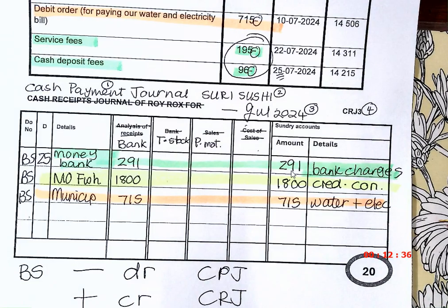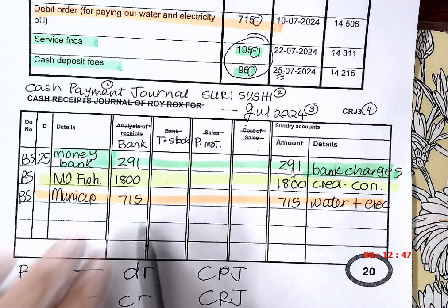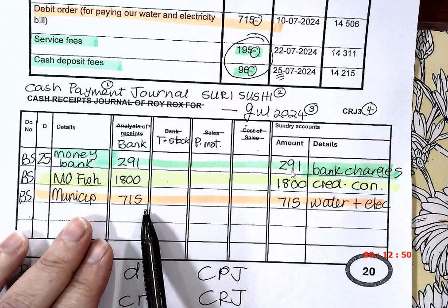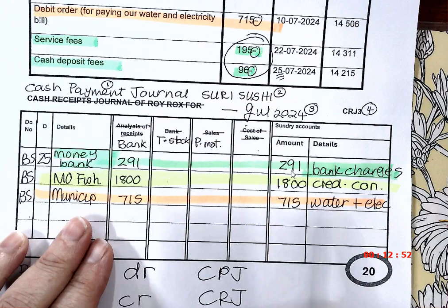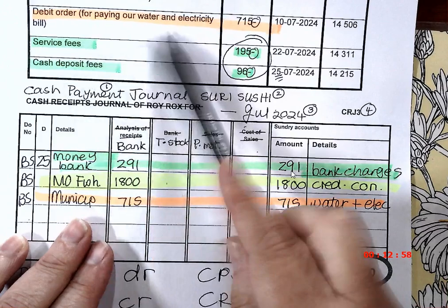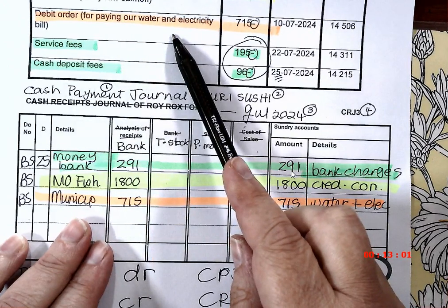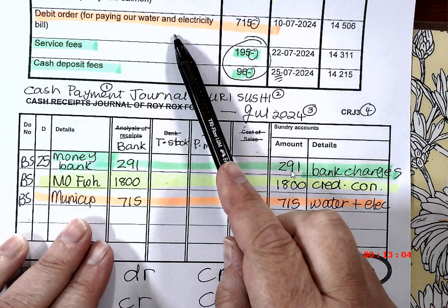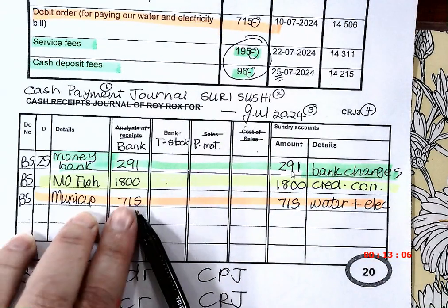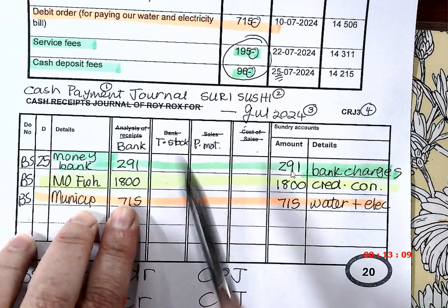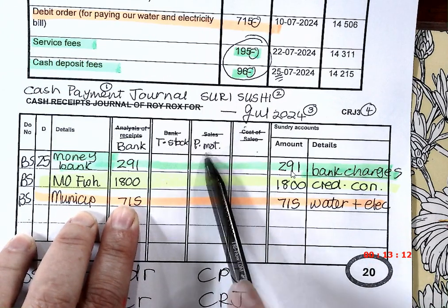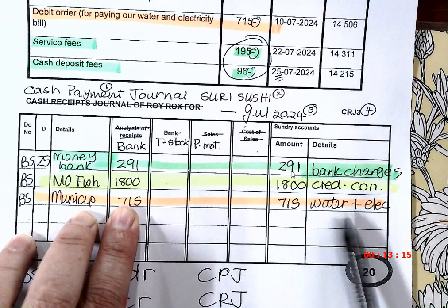Yes. Did I lose you? Which one? The orange one. Okay, so where did you lose me? Everywhere. Okay, let me repeat what I did. If I read there, I said I pay water and electricity. So I know the amount must go into bank and water and electricity. Is there a column for water and electricity? No. That's why I put it in sundry. Water and electricity.